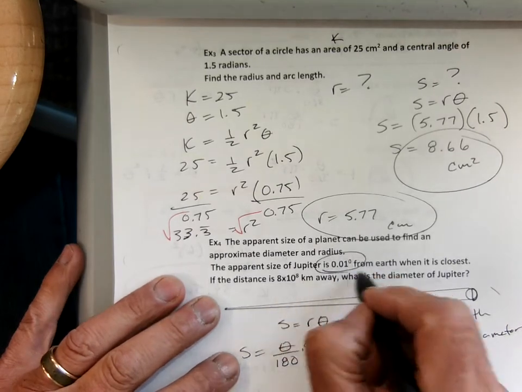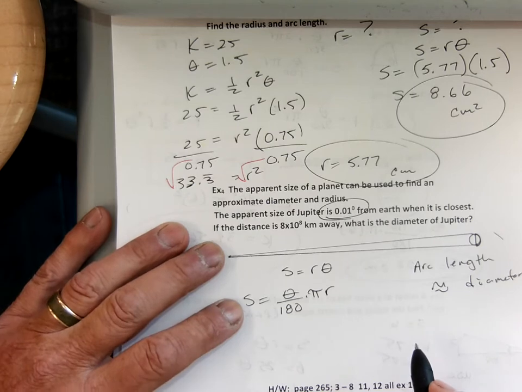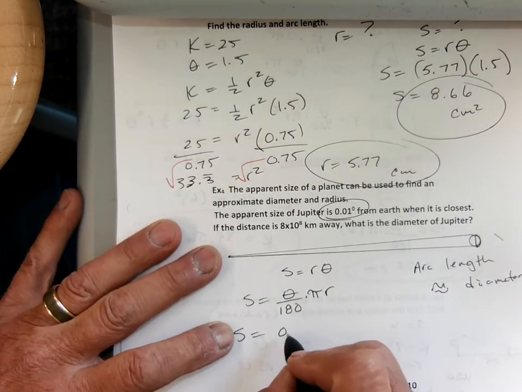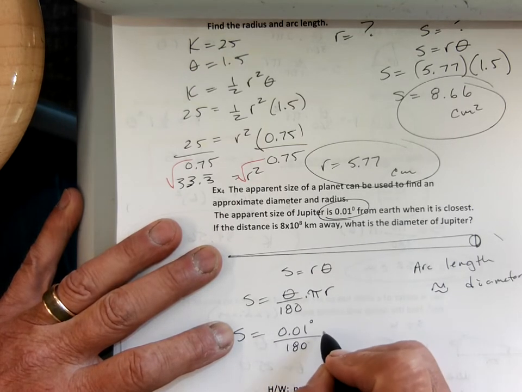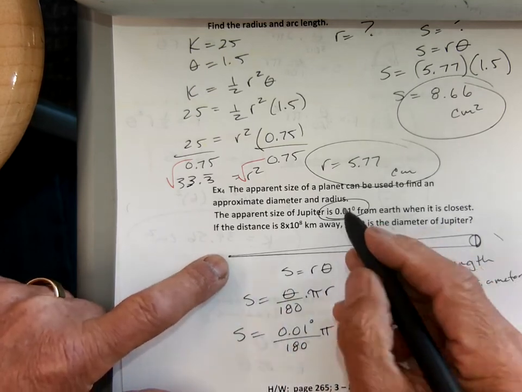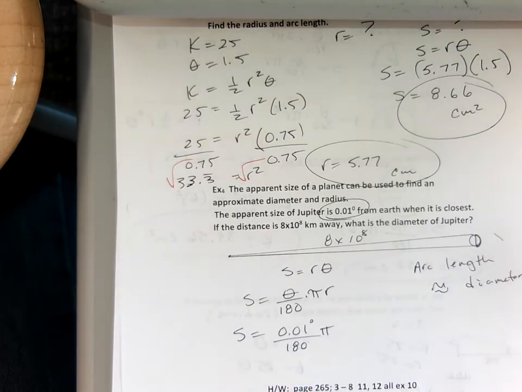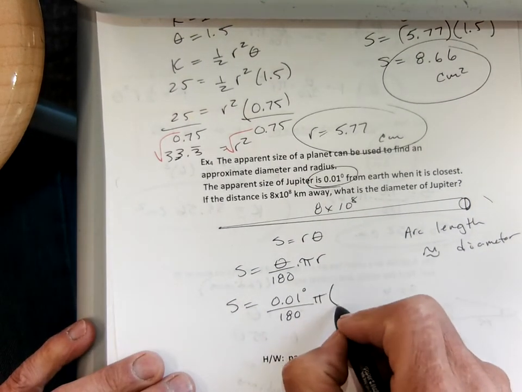So here's my 0.01 degrees. And if you're looking at something far away, that could be the apparent size. So S equals 0.01 degrees over 180 times pi. Now the radius has got to be this distance, which is really 8 times 10 to the 8th kilometers away. Far away, that would be my radius.